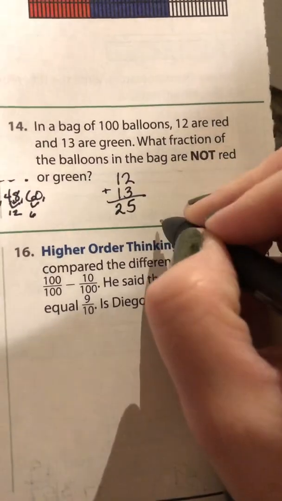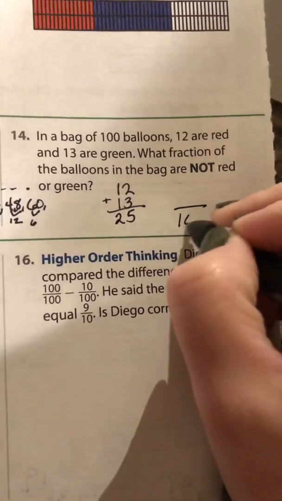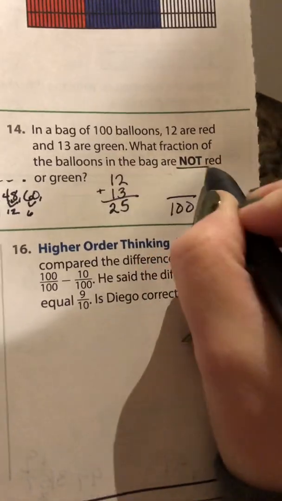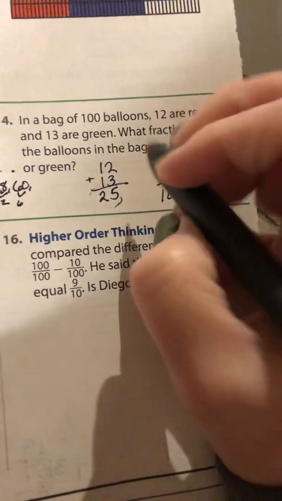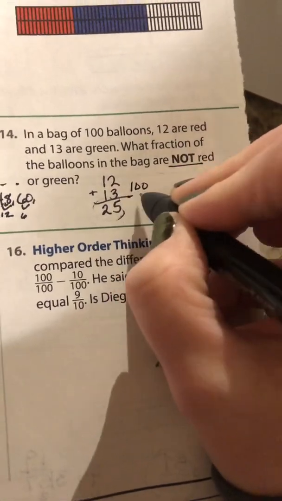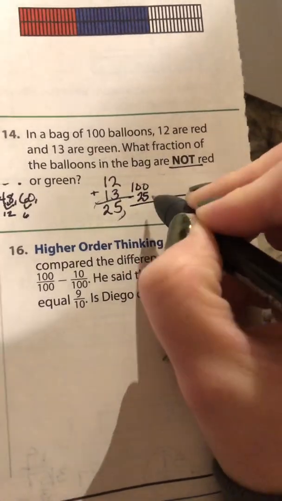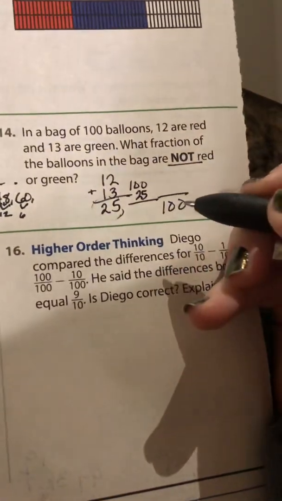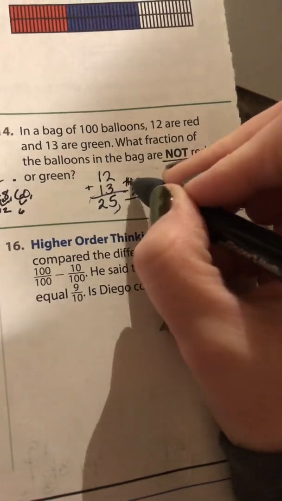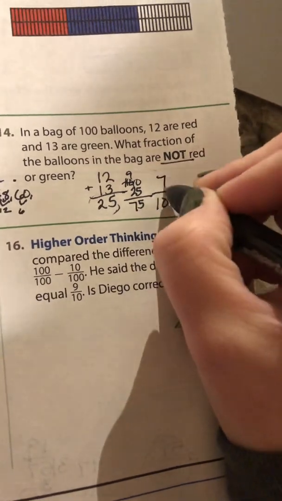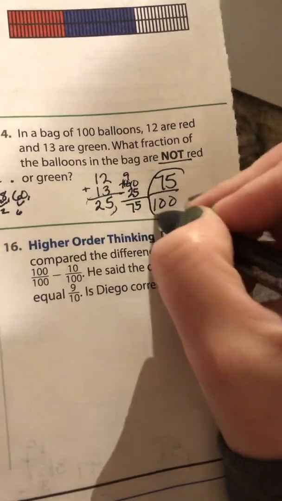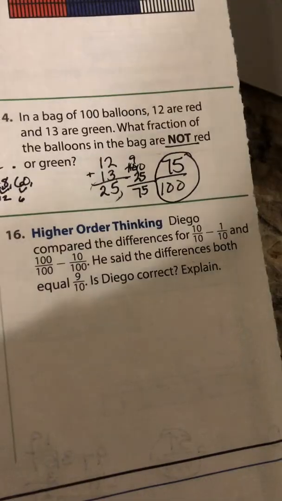So there's 100 balloons, and it says which ones are not red and green. Well, 25 of them are red and green. So how many are not red and green? Hopefully you can do this in your head if you think of quarters. But if you can't, 75. 75 hundredths are not red or green.